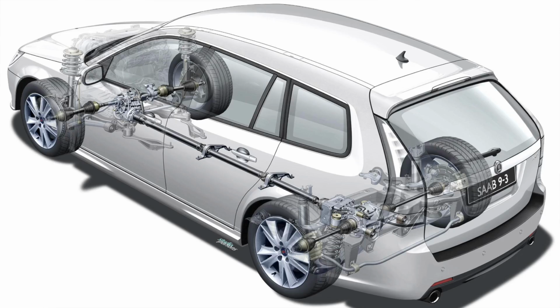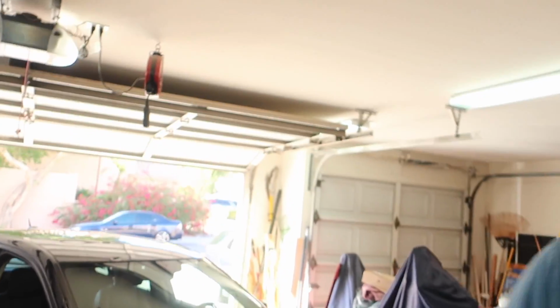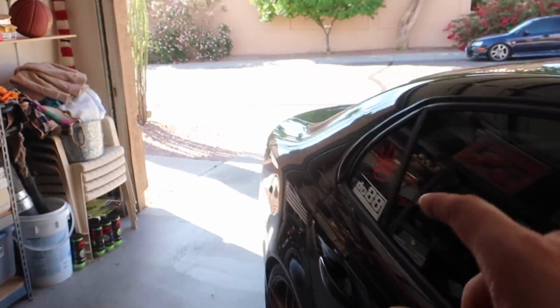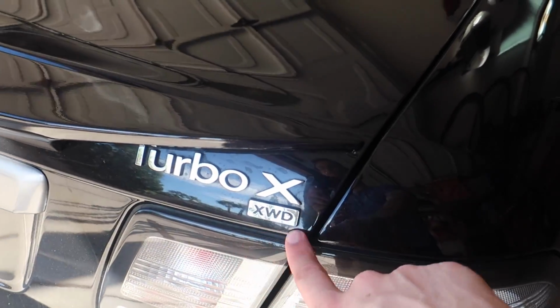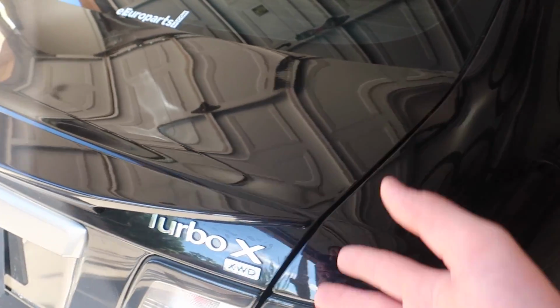So 2008 was also an important year, not only for the 9.3, but for Saab, well, I guess primarily for the 9.3, because they released their cross-wheel drive system. And this car right here is the first car to feature Saab's cross-wheel drive system. You'll see on the back here, actually, there's a little badge that says cross-wheel drive. So this cross-wheel drive is basically a Haldex unit.